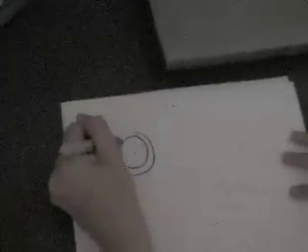What is an angle? And how do I measure? Angles are measured in degrees, and they're based off of a circle which contains 360 degrees. Here's a circle in the center, and if you go all the way around the circle, that is 360 degrees.